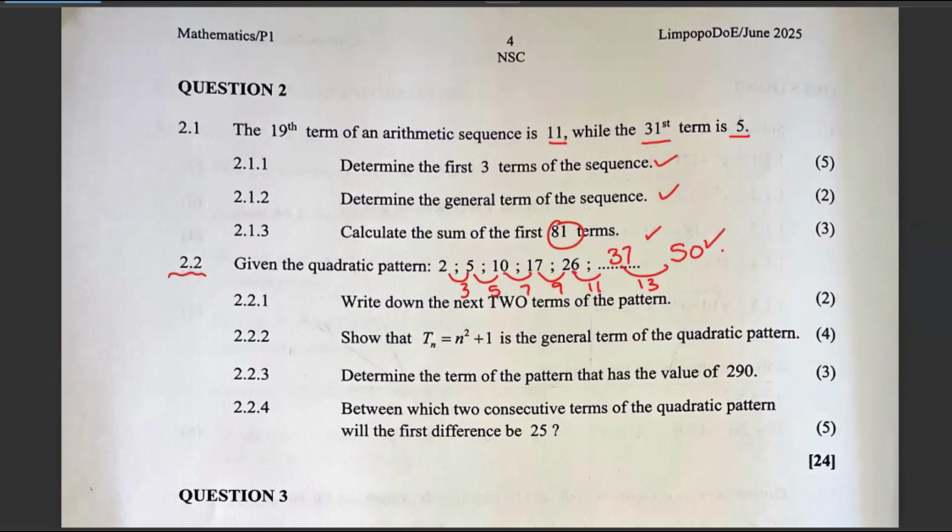And then can we show that Tn is the general term of the quadratic? So we need the second difference, which is 2, 2. So if our 2a is equal to 2, meaning that a is going to be 1, then 3a plus b should be equated to 3. And then if a is 1, meaning that b is going to be 0, because this will be 3, subtract 3, get 0.